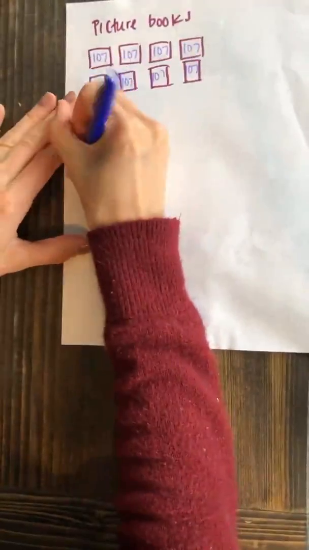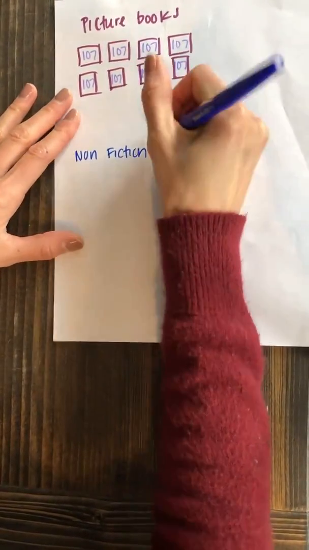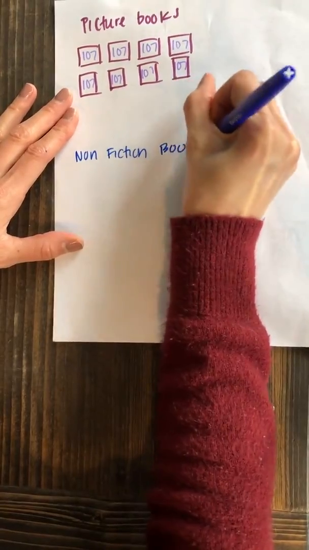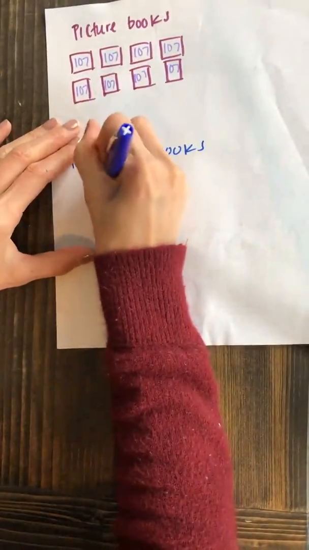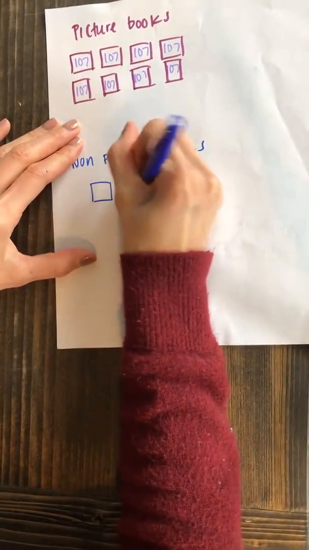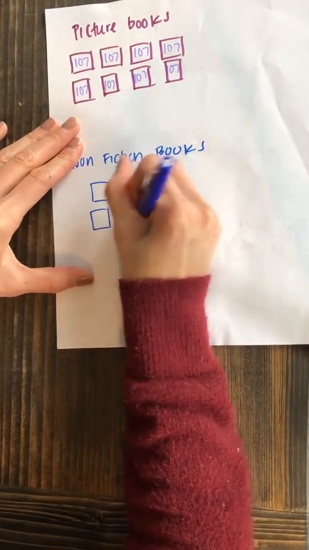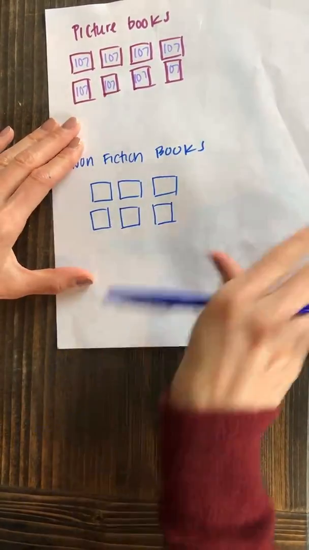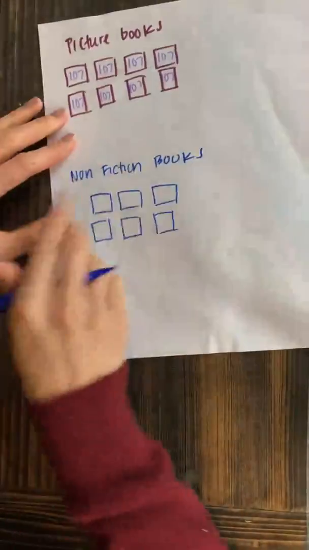So she has nonfiction books, 6 bookcases that each have 306 books. 2, 3, 4, 5, 6. So 6 bookcases and each one has 306.